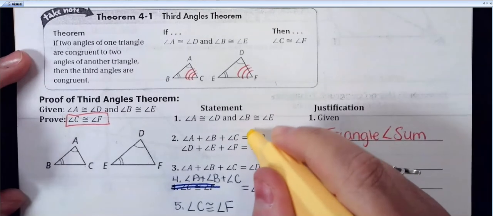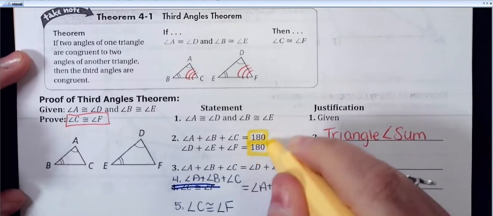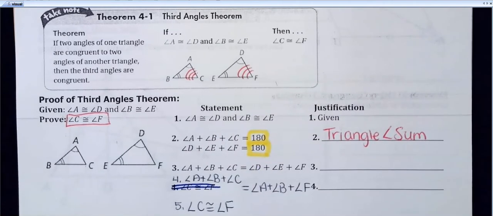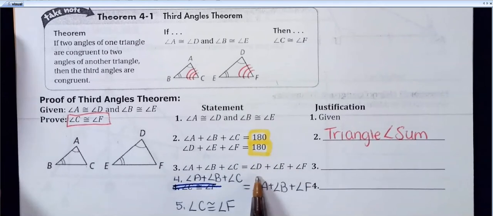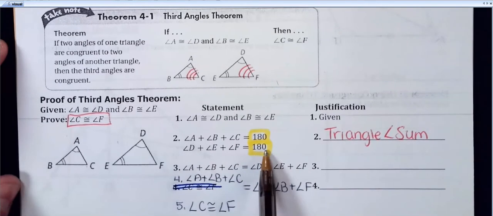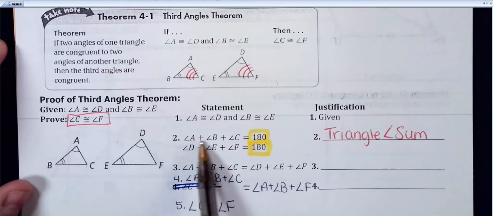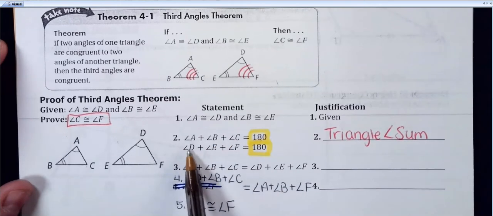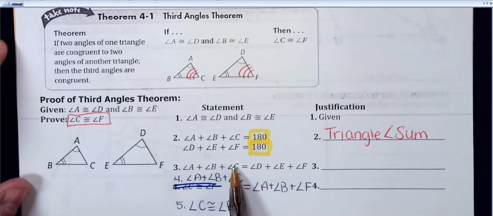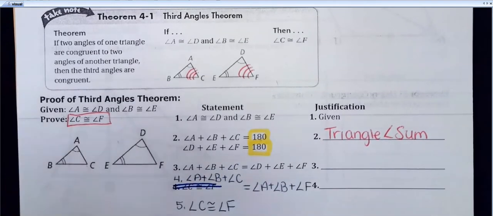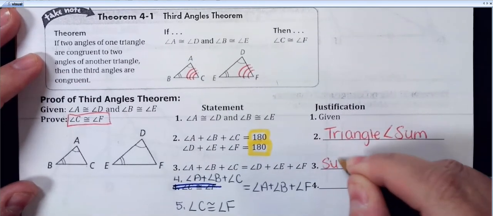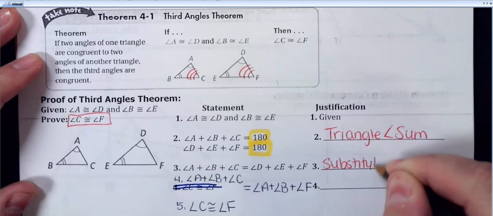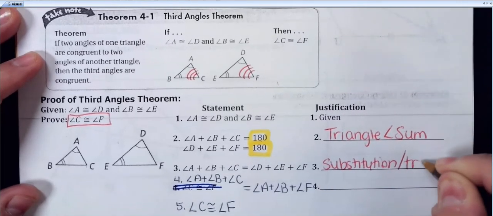And if you'll notice, they're both equal to 180. So what you're doing from step 2 to step 3, they're both equal to 180. So they're both equal to each other. So A, B, C added together is 180, D, E, F together is 180. So I know A, B, C and D, E, F, those have to be equal. I would take two different justifications here. You can either say substitution, or you can use the transitive property.